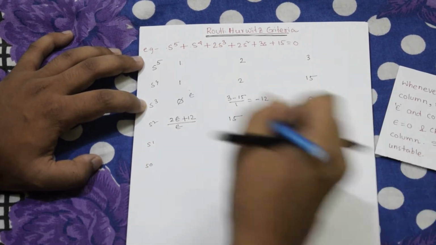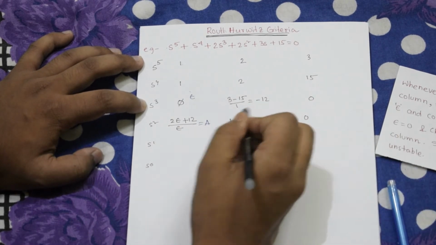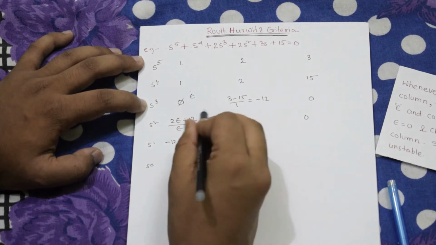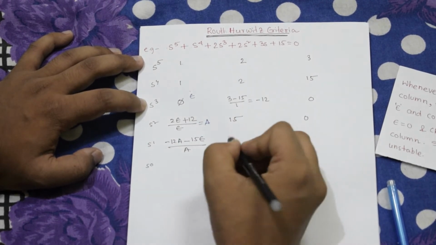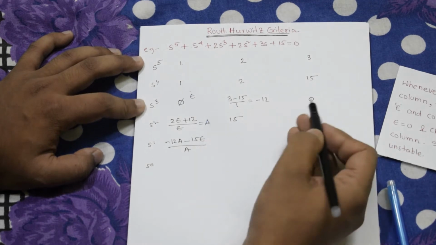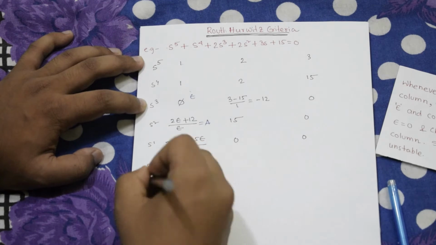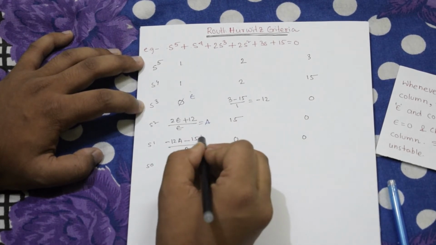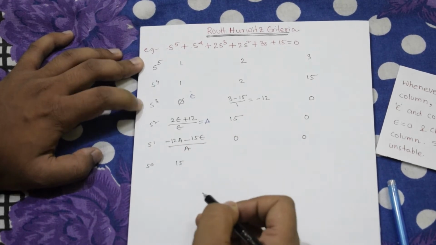And if we consider it as A, then A into minus 12 minus 15 epsilon by A. For this coefficient, it is A into 0 minus epsilon into 0 by A, which is 0. Again 15 into this term by this term, so it will be 15 because this is 0.